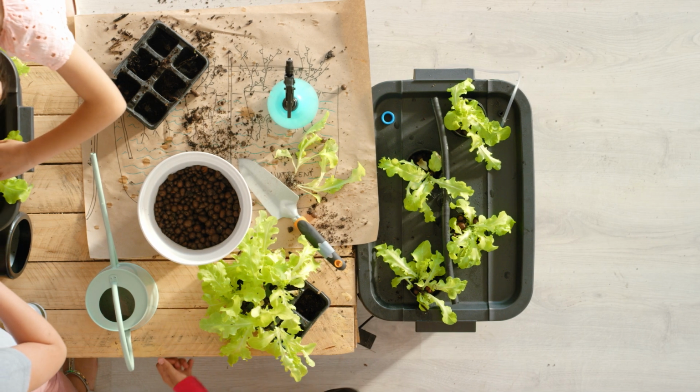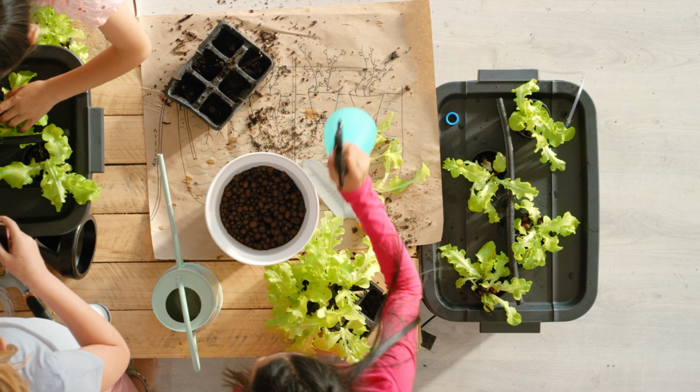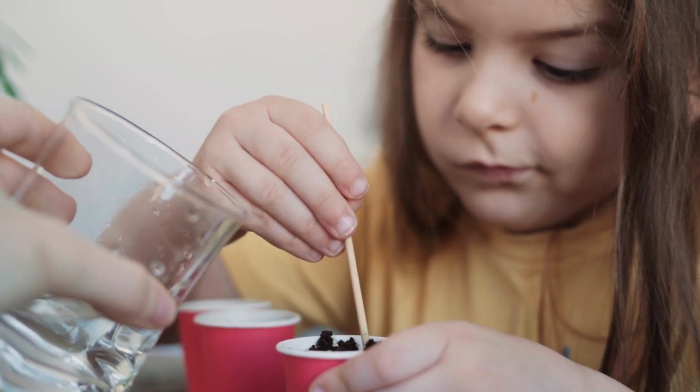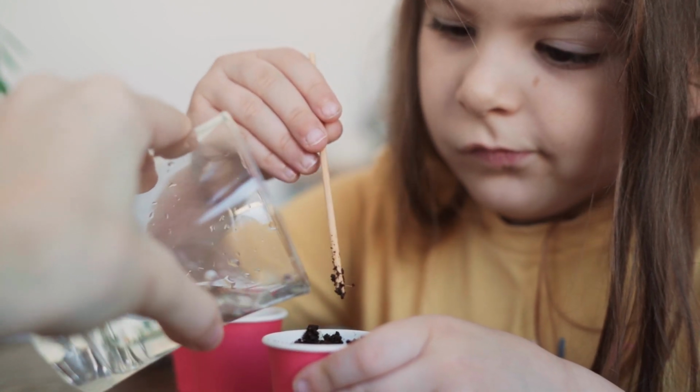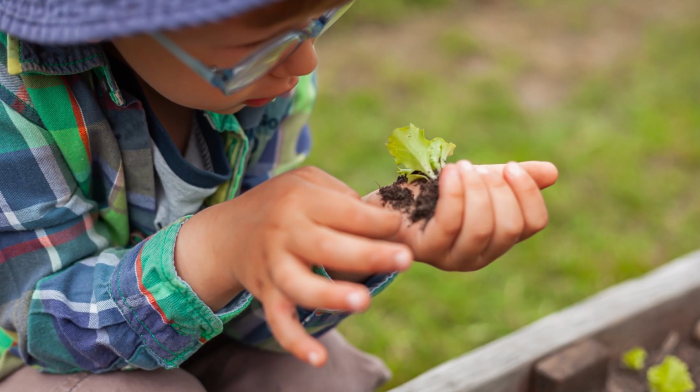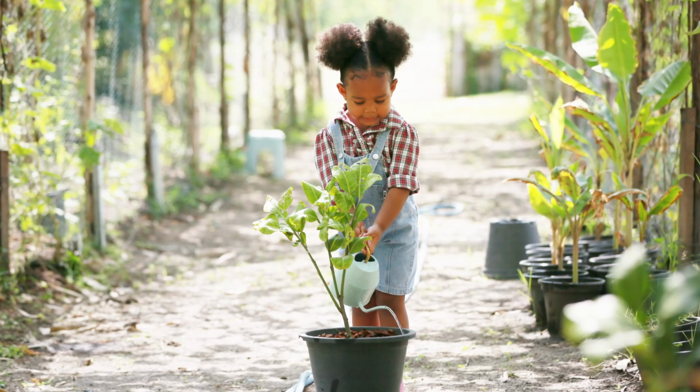Consider setting up a sensory table as a gardening area. Incorporate gardening tools like shovels, rakes, and watering cans. Children can explore the properties of soil and seeds, and be active participants in creating a classroom garden, where they can observe plants as they grow and learn about science concepts related to growth and change.